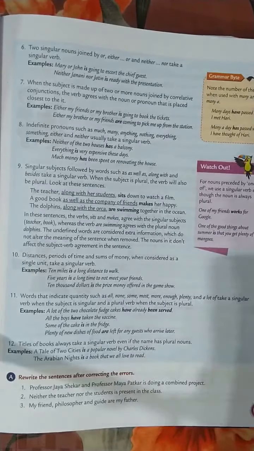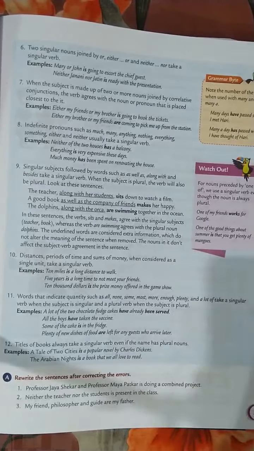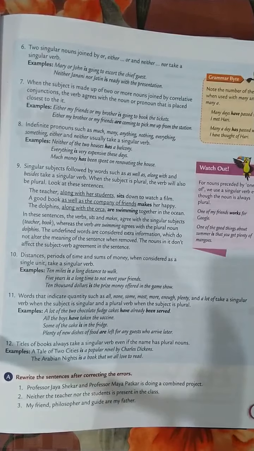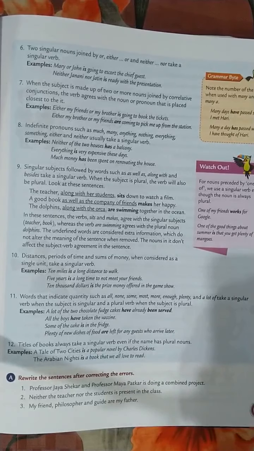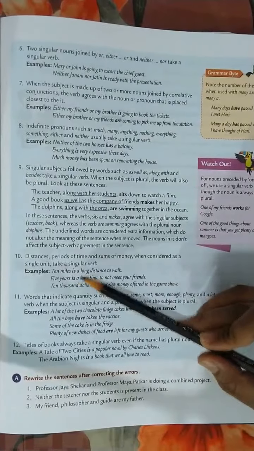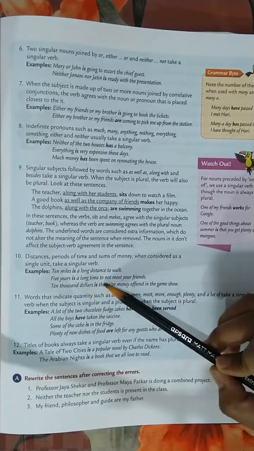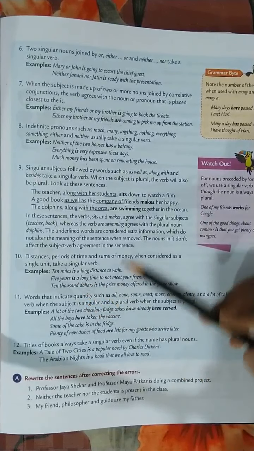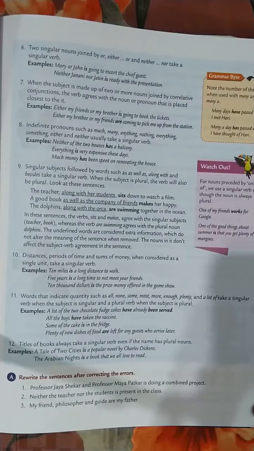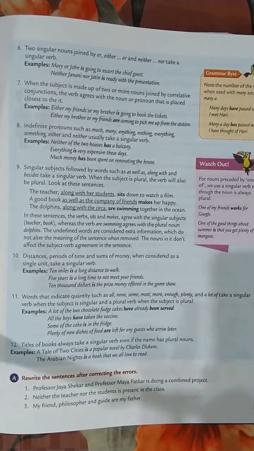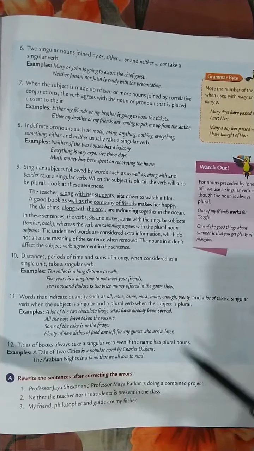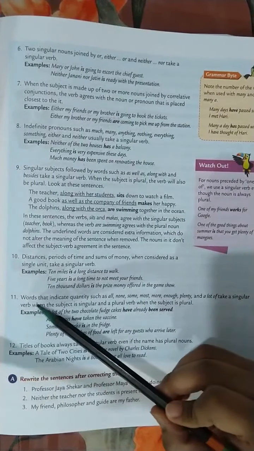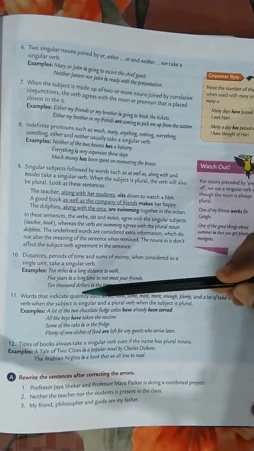Do remember, distance, period of time and sum of money, when considered as a single unit, take a singular verb. 10 miles is; 5 years is a long time; $10,000 is. So when distance, period of time and sums of money are considered as a single unit, we take a singular verb. Now, the next one, the 11th one, is the words that indicate quantity.